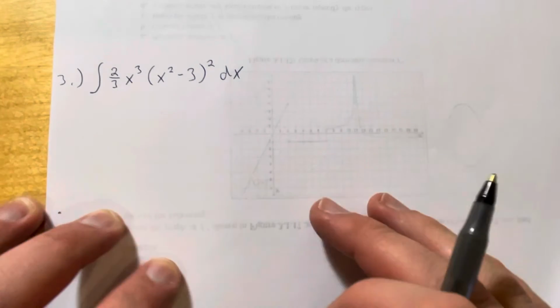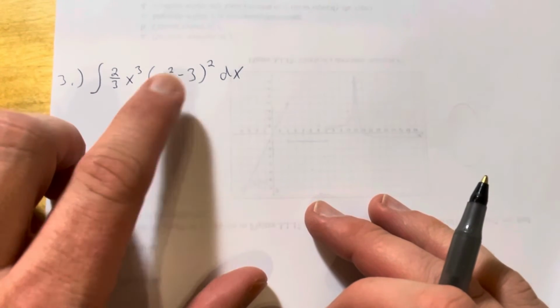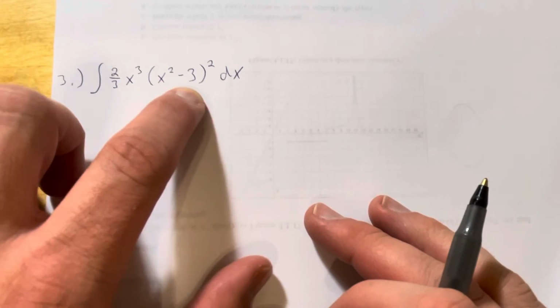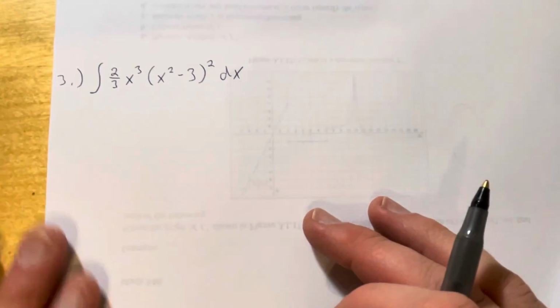Last problem. I have the integral of 2/3 x cubed times x squared minus 3 to the 2nd power. This is a problem that you might have some success using that substitution rule or U substitution, which is what we talk about this week in section 4.2. But at the beginning of this video, I said that we're not going to assume that you know how to use substitution. So instead, we need to approach this using a more elementary technique.